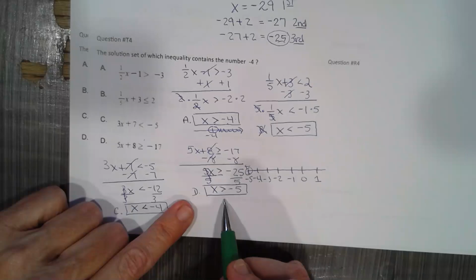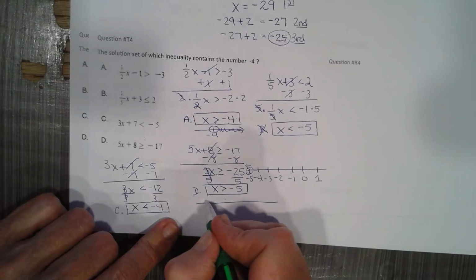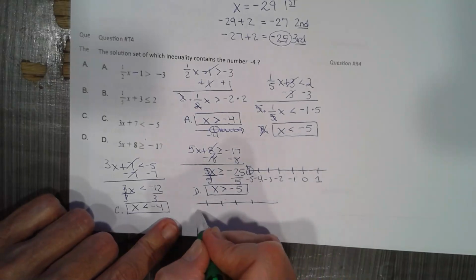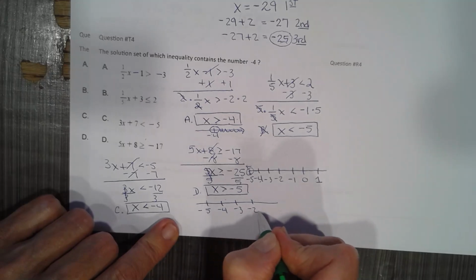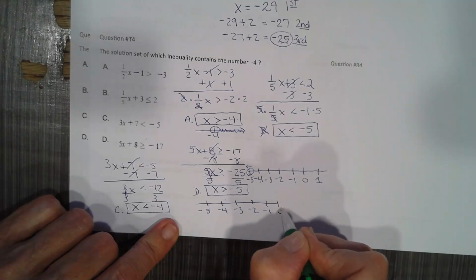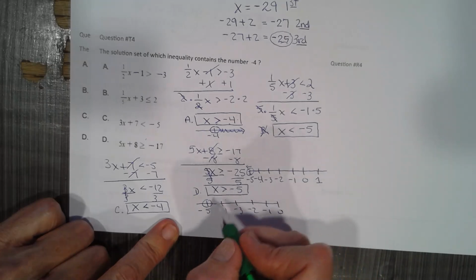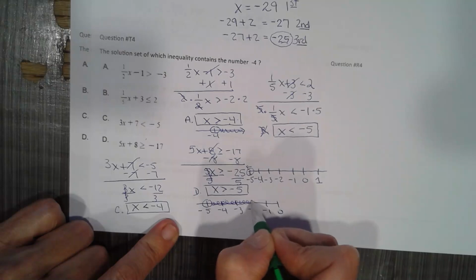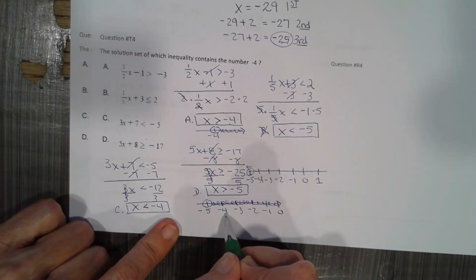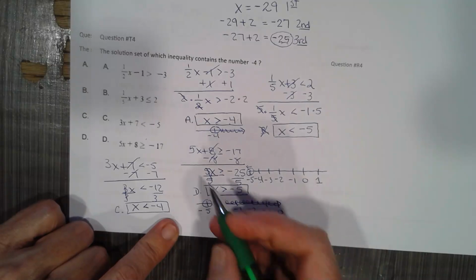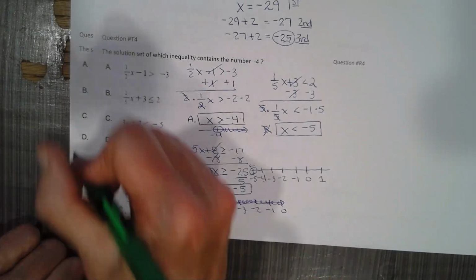Let's take a look at what this looks like. X is greater than negative 5. Here's negative 5, negative 4, negative 3, negative 2, negative 1, 0. Greater than negative 5 is an open circle on the negative 5, shaded to the right, and remember the shading represents the solutions to this inequality. We have shaded the negative 4. So D contains the value of negative 4.